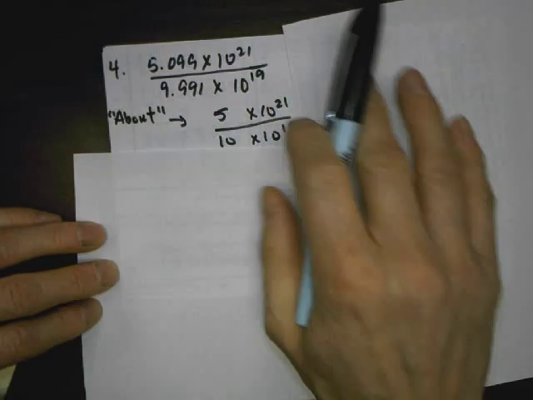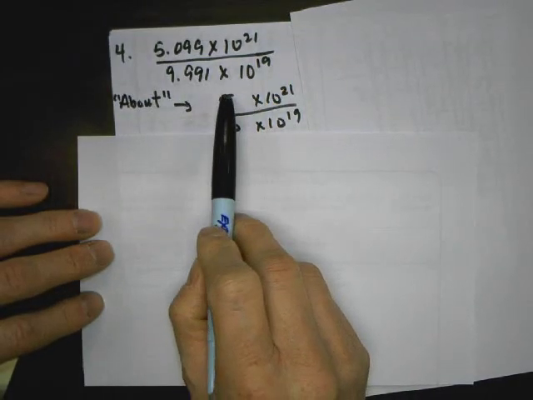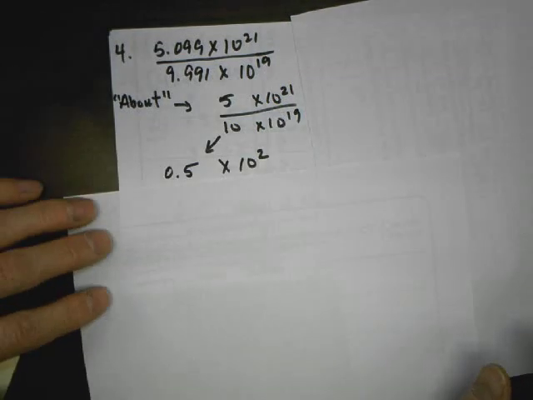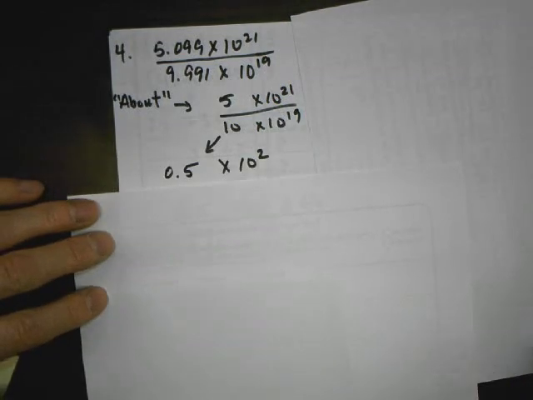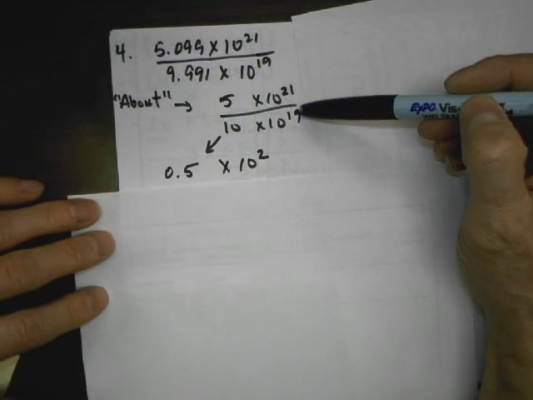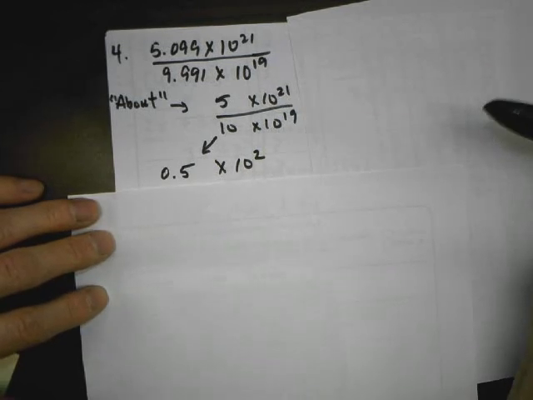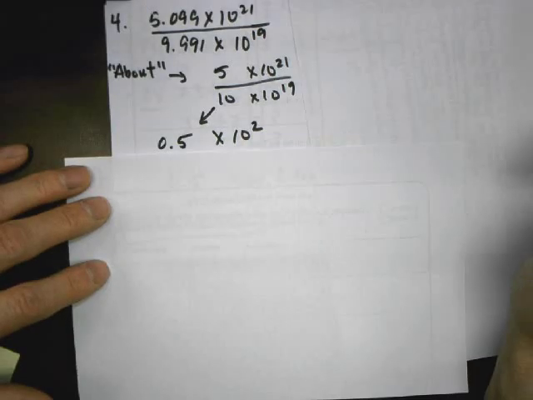Now when I divide 5 divided by 10, a common mistake is to think that's 2. Remember, it has to go in and out. So that's not 2, that's 0.5. Alright, 5 tenths is a half, 0.5 is a half. So 10 to the 21st power divided by 10 to the 19th, I copy the 10, I go 21 minus 19. That's the shortcut for dividing those two. Just copy the base, subtract the exponent.